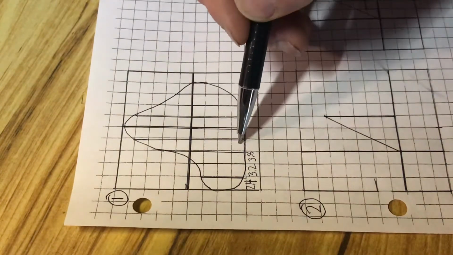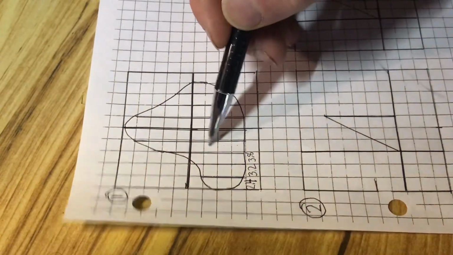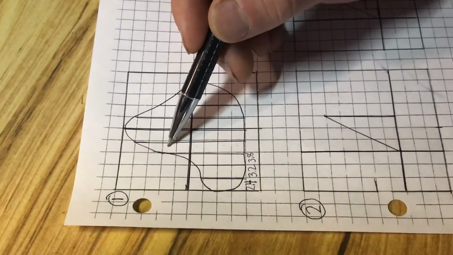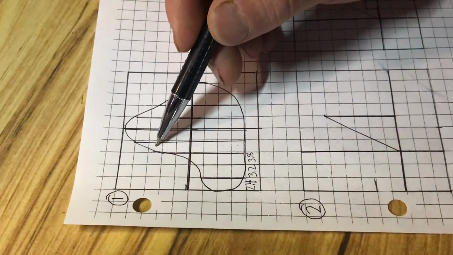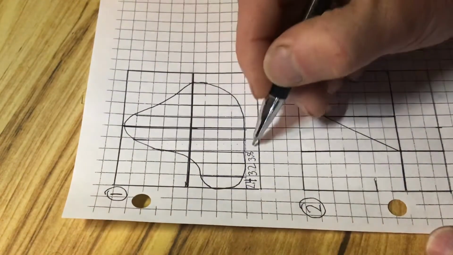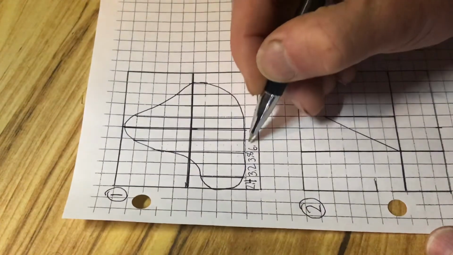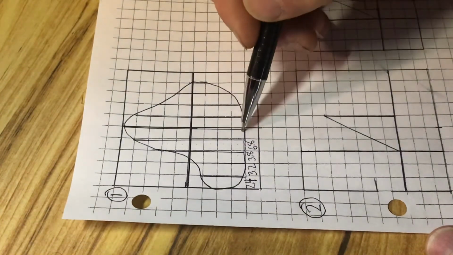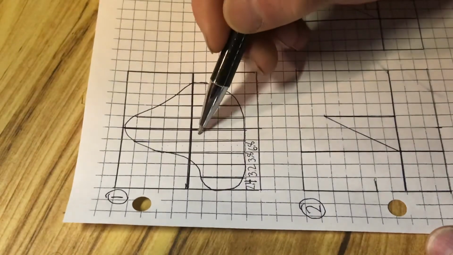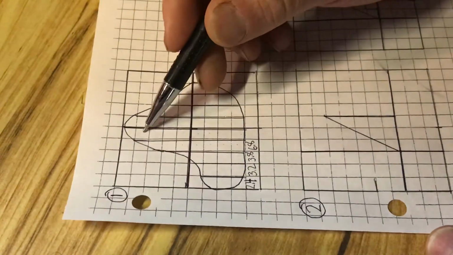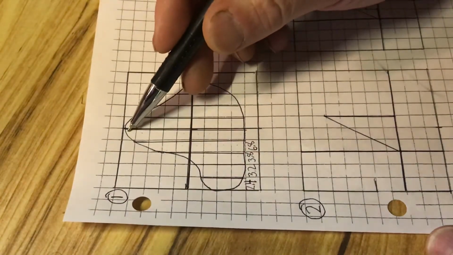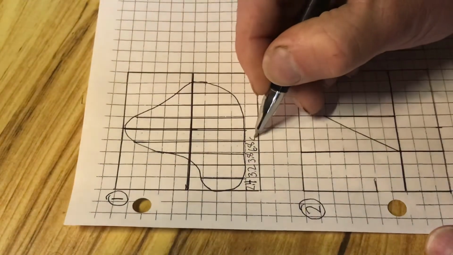Okay, next column, 1, 2, 3, 4, 5, 6, about 6.8. Okay, 1, 2, 3, 4, 5, 6, 7, 8, 8.6.